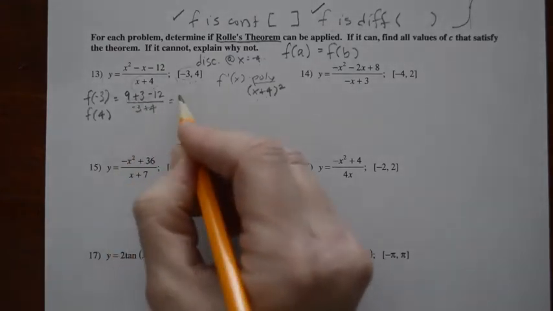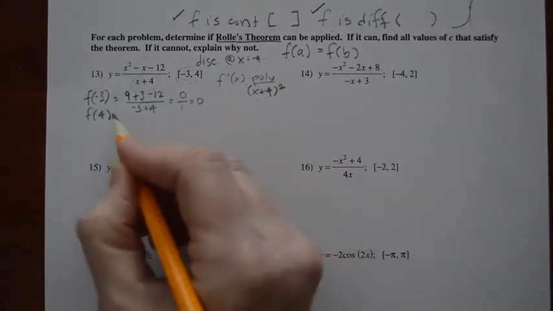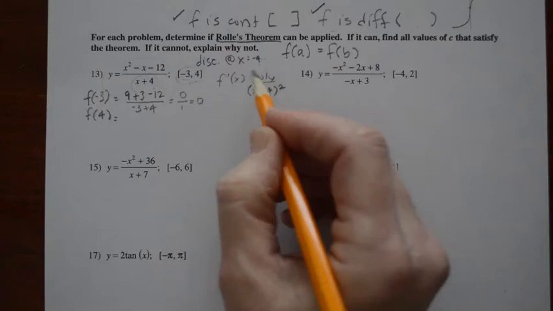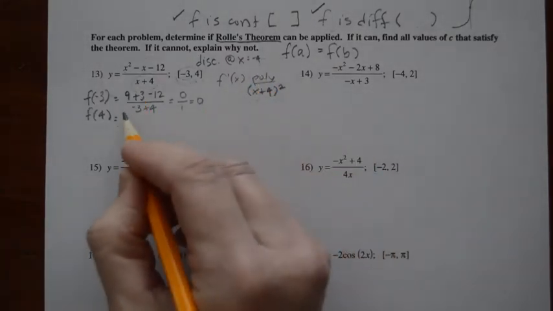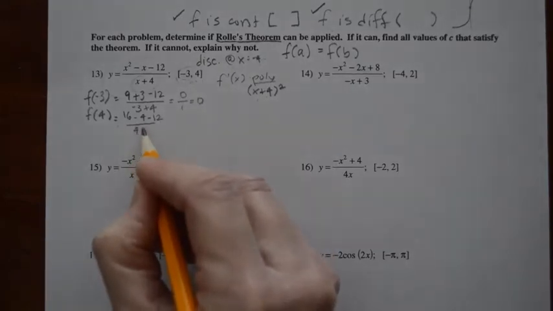So in the numerator, we end up with 0 over 1, or 0. In the second value here, we're going to put in 4, and we get 16 minus 4 minus 12 over 4 plus 4.